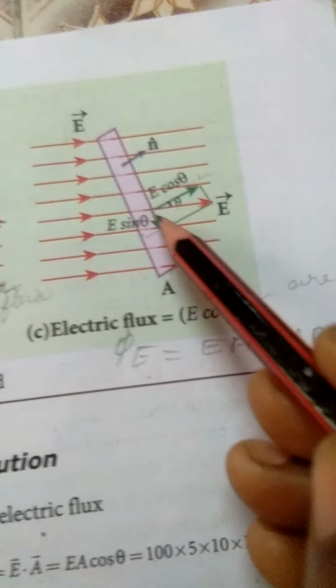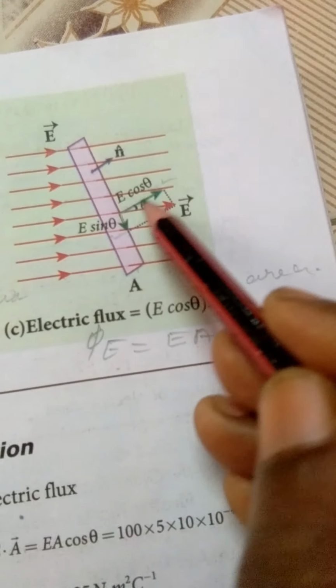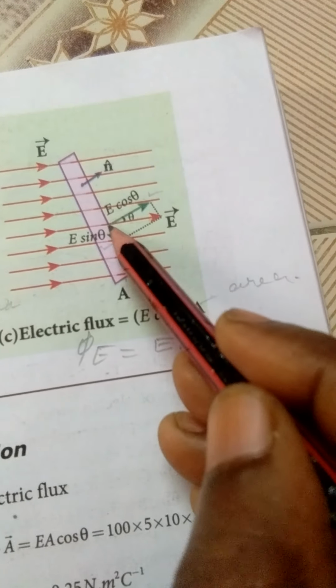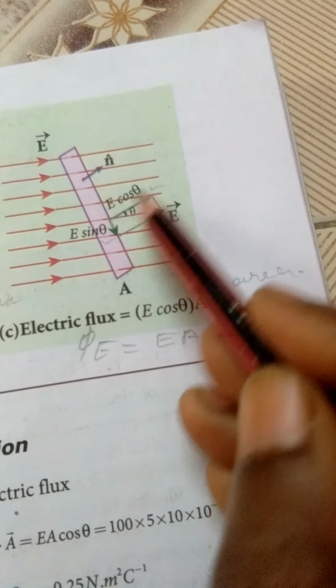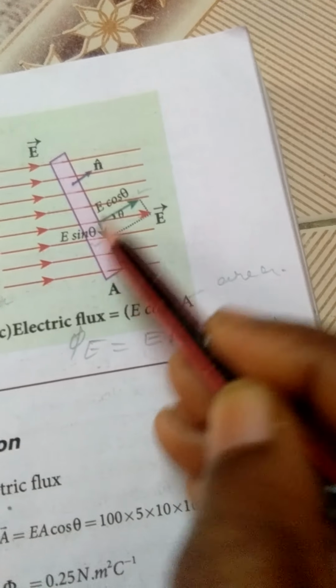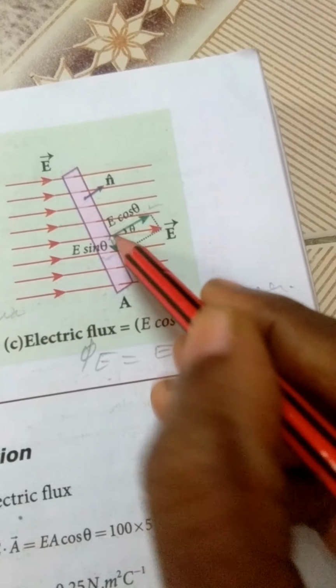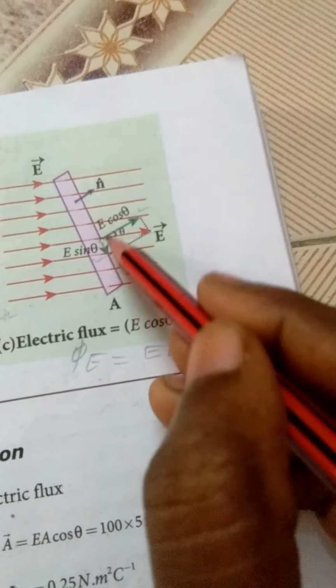Now here the electrical field lines are moving this side also, creating an angle.